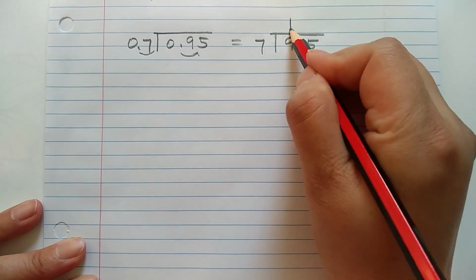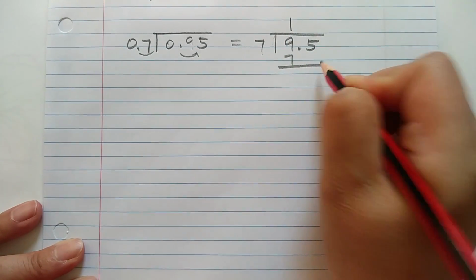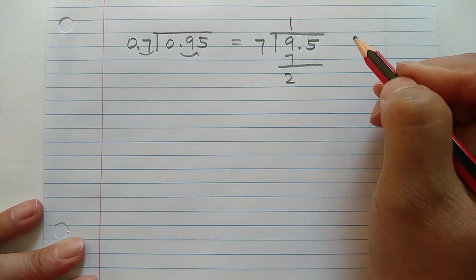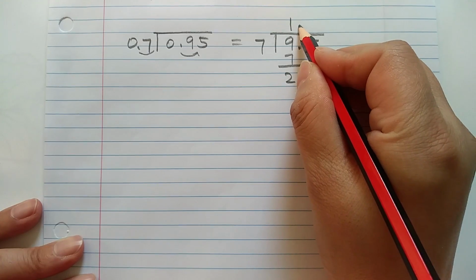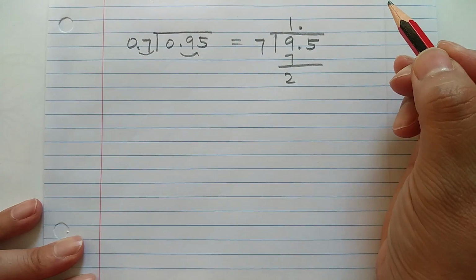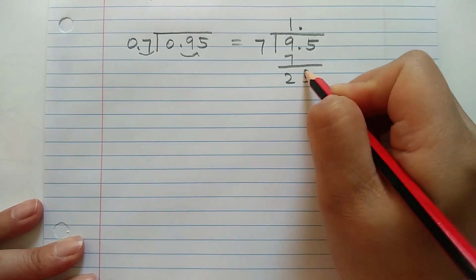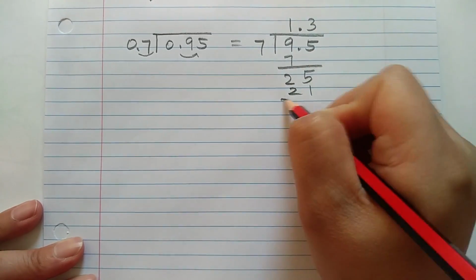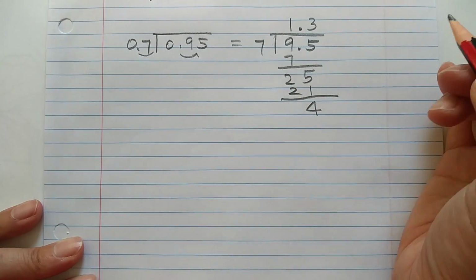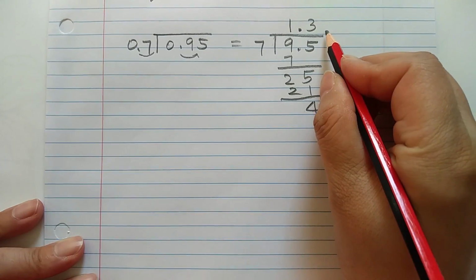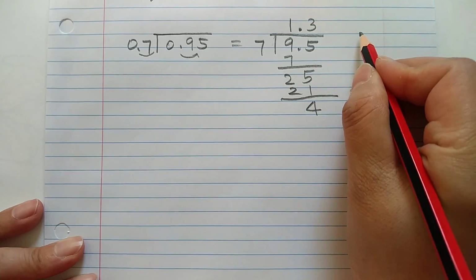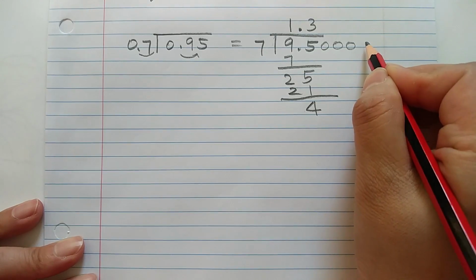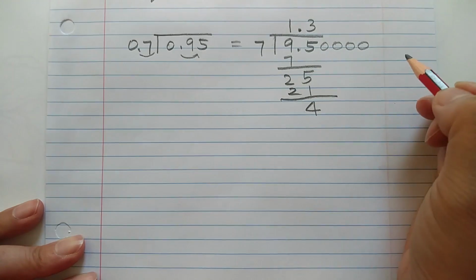7 can go one time into 9. 9 minus 7 is 2. And let's put the decimal point right above in the same place. Bring 5 down. 7 times 3 is 21. 4. If you want to keep going to get more decimal places for the quotient here, you can just place as many zeros as you want in the decimal places.